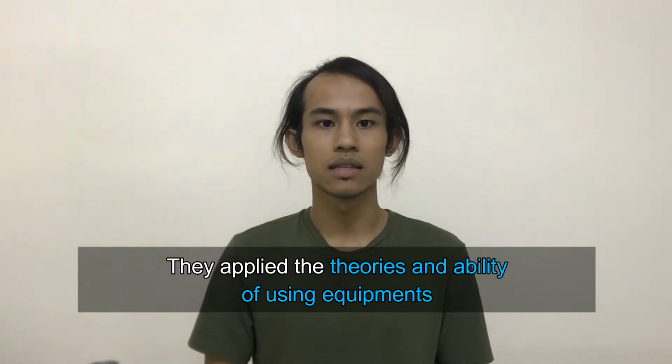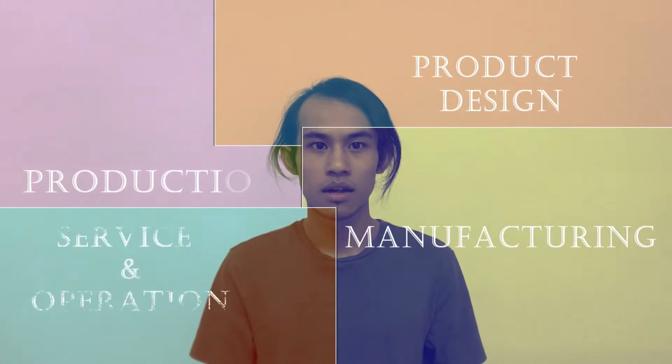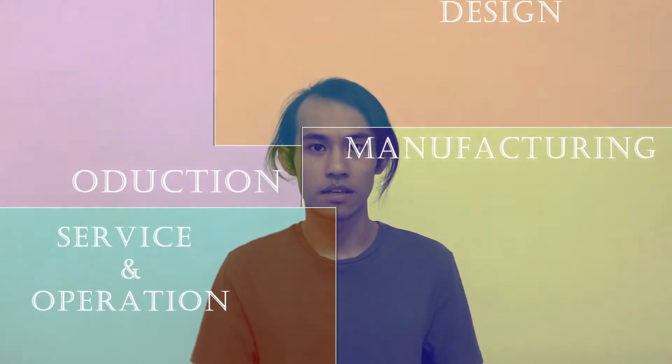So for the job aspect, first and foremost, I will explain about the role of engineering technologists, where their responsibilities require technical and practical knowledge, which means they apply their abilities in using technical equipment, serving as manufacturer technicians, supervising construction projects and manufacturing processes. For the job aspect, the spectrum is product design, manufacturing, production, service and operation.